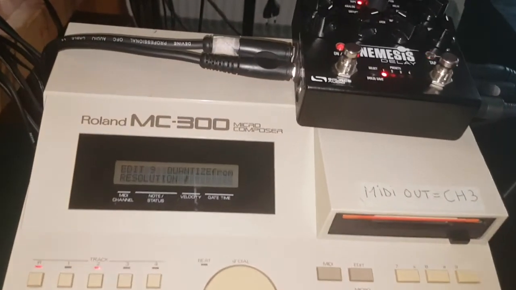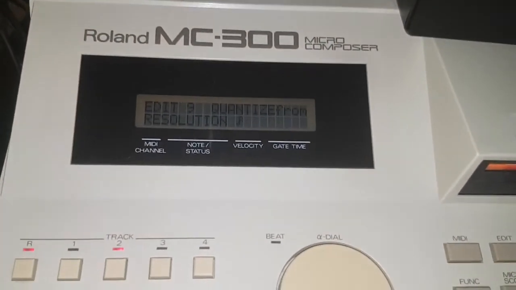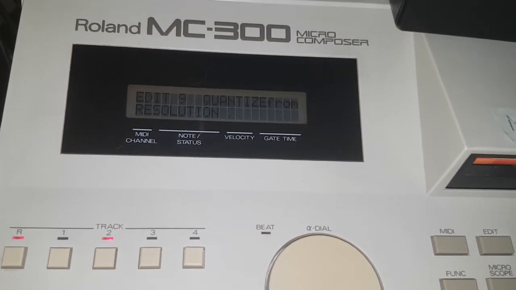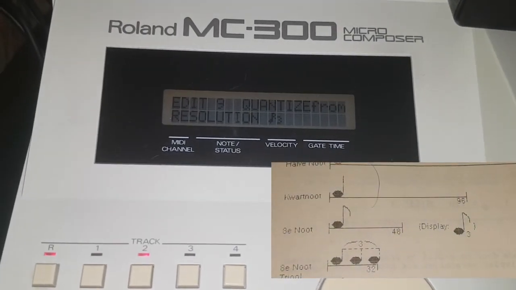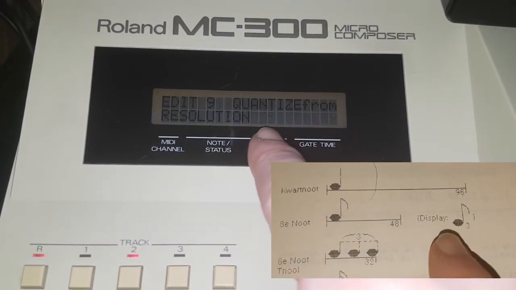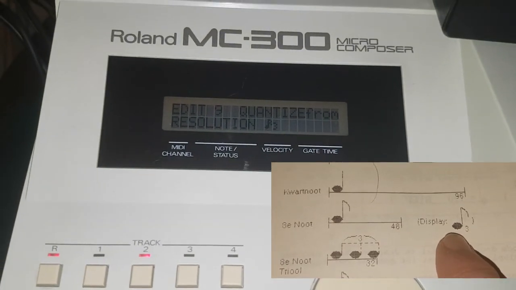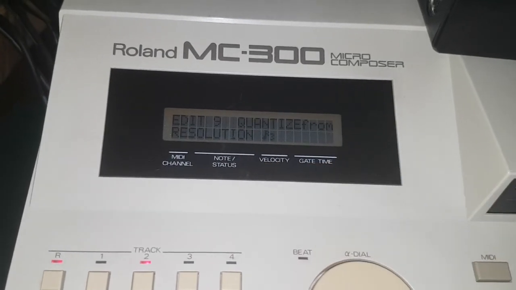Now we need to set the resolution or the rhythmic value. For this melody, I will select 1/8, which is this icon on the display. I can change the value using the jog wheel. After setting the correct value, I press Enter again.